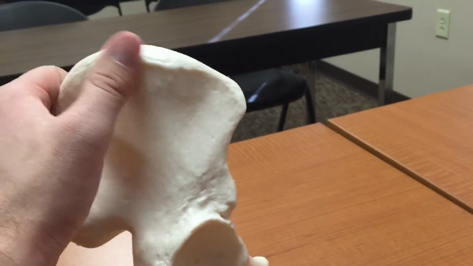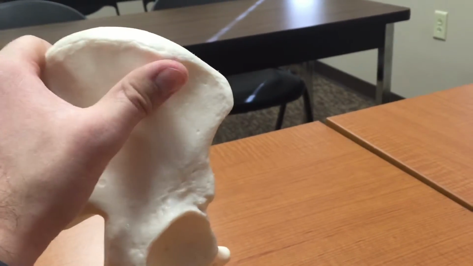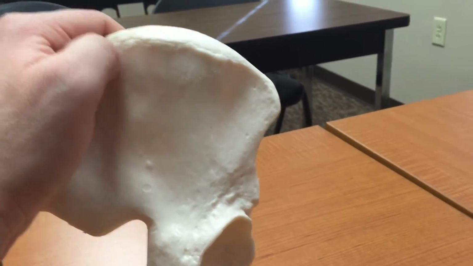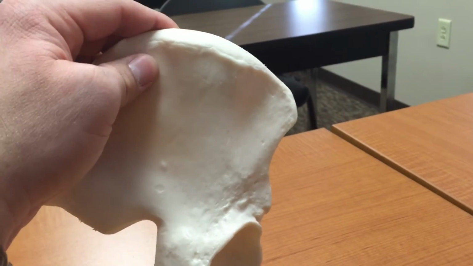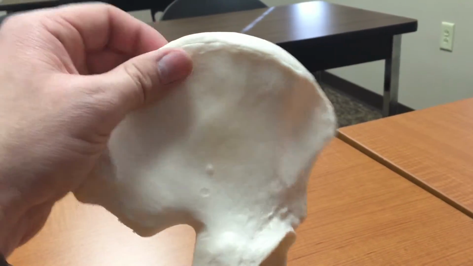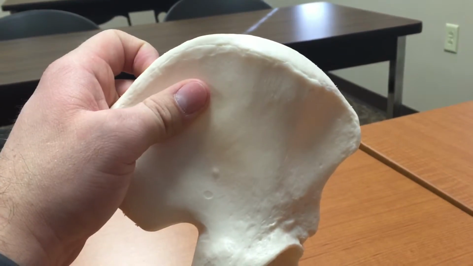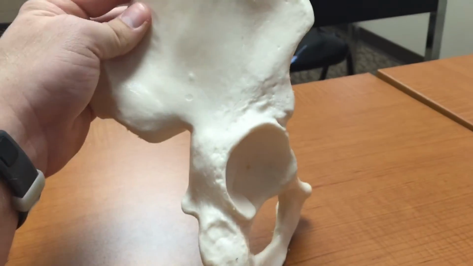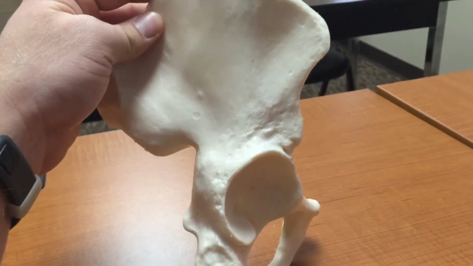And then the final thing to identify is this upper ridge of our iliac region. We call that the iliac crest. The iliac crest can be palpated. It's at our waistline. So that's everything on the lateral view.